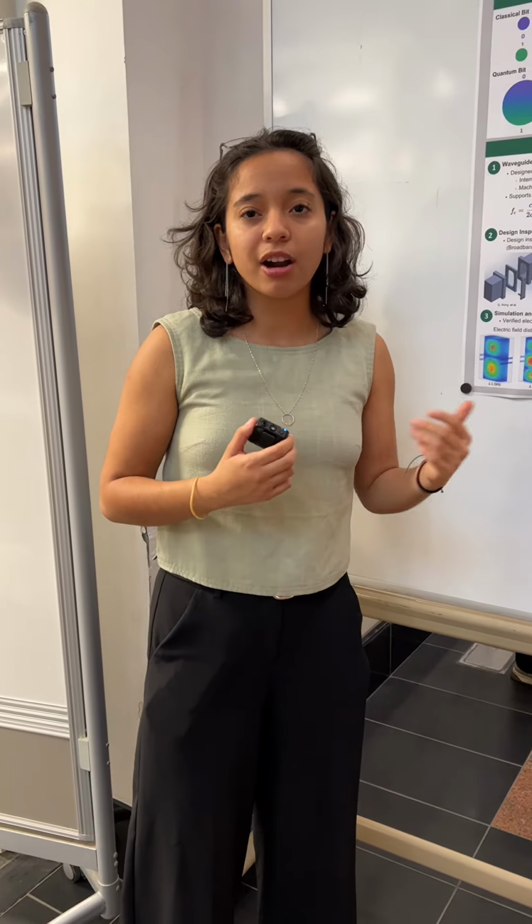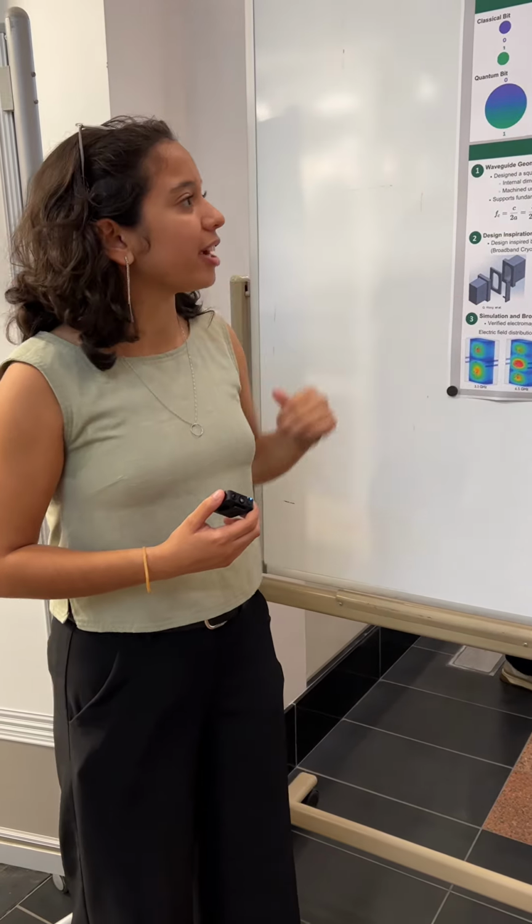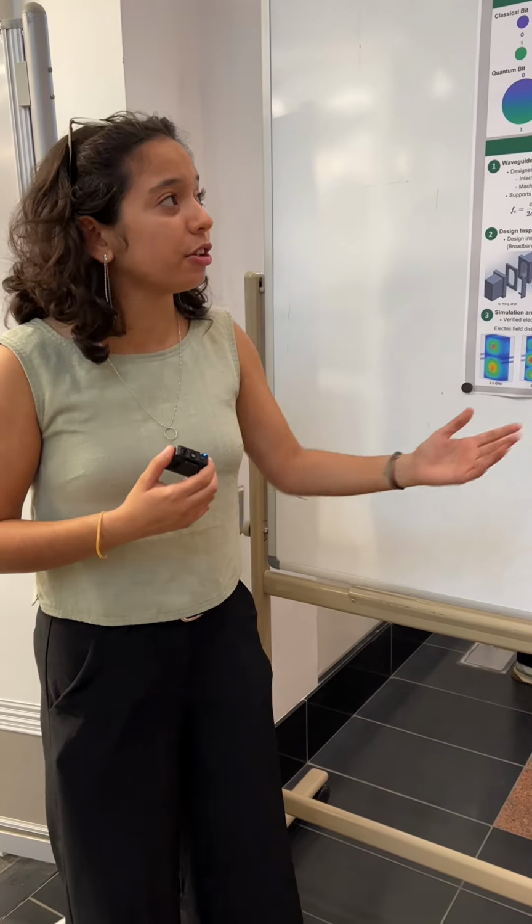thieves that kind of steal energy from our qubits and lower the decoherence times of qubits, basically meaning that they reduce the memory of our qubits, which makes it very difficult for a quantum computer or a qubit to process information at the efficient rates that it has the potential to.